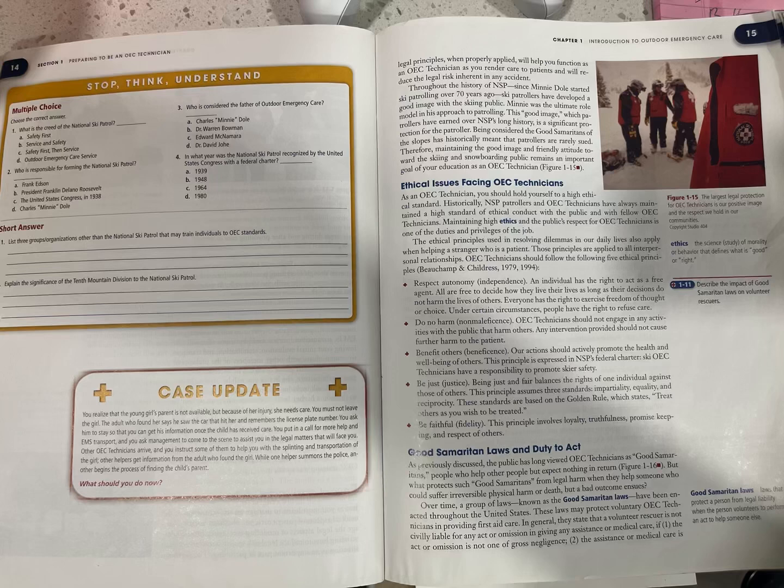Ethical issues facing OEC technicians. As an OEC technician, you should hold yourself to a high ethical standard. Historically, NSP patrollers and OEC technicians have always maintained a high standard of ethical conduct with the public and with fellow OEC technicians. Maintaining high ethics and the public's respect for OEC technicians is one of the duties and privileges of the job.